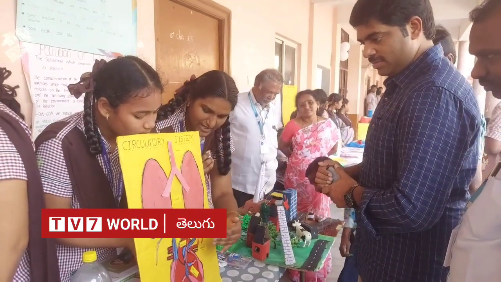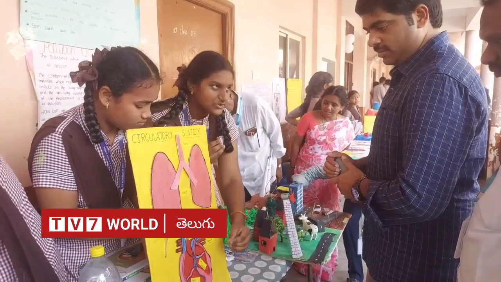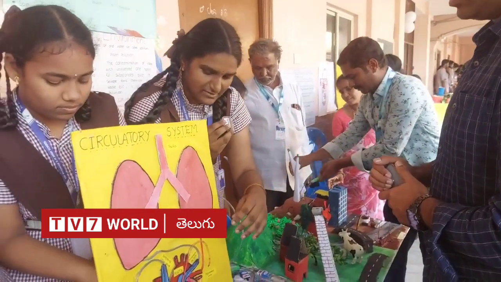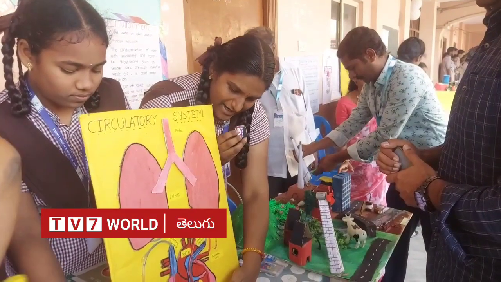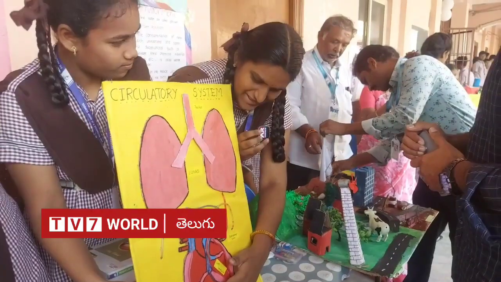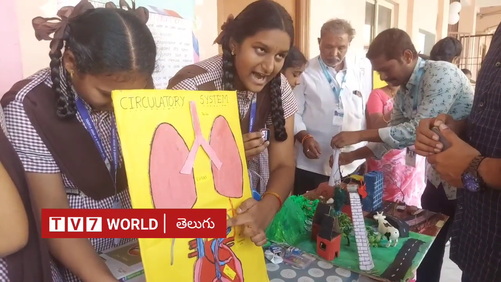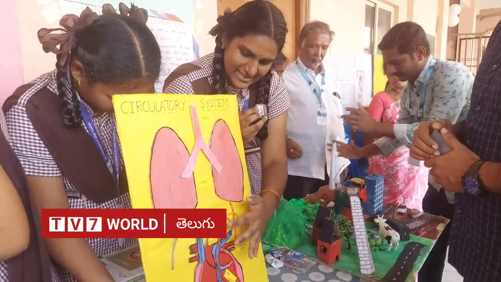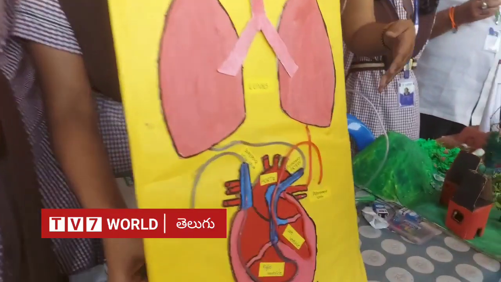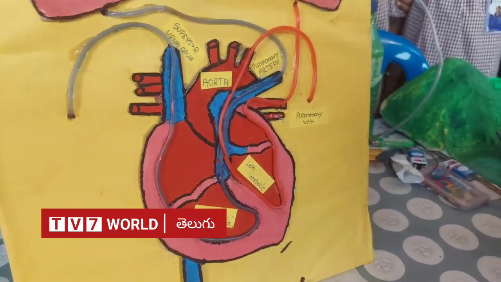Then from the left and right auricles, the blood flows to the right and left ventricles through the septa, by the tricuspid walls. Then the blood flows through the pulmonary artery and aorta. In the aorta and pulmonary artery, valves are present which do not allow the reversal flow of blood. This is the continuous process which occurs in the heart for circulation.